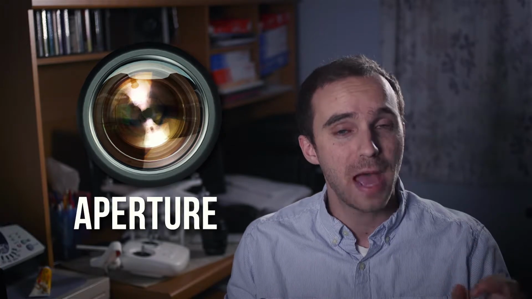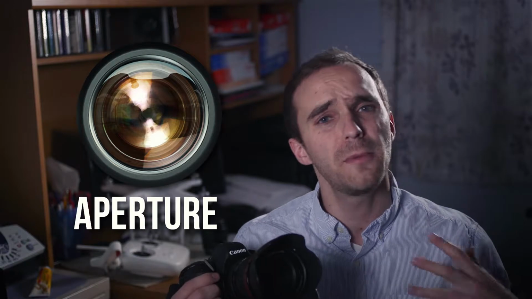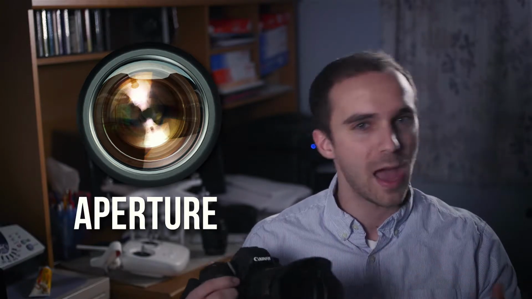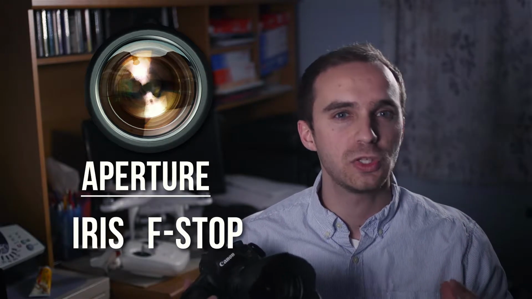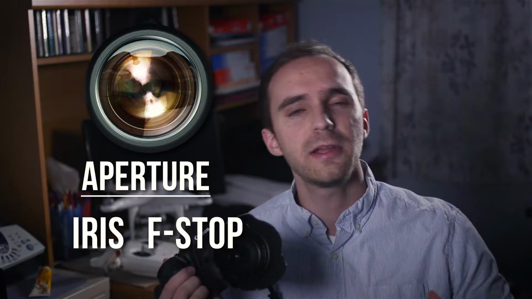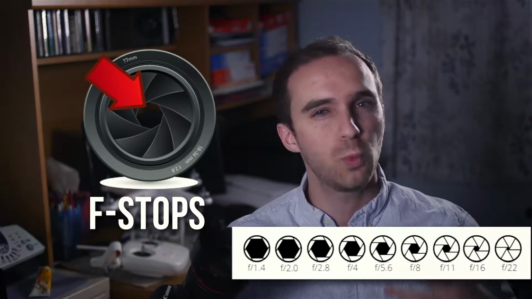So first off, what exactly is the aperture? No, not that aperture. The aperture is a space through which light passes through in an optical or photographic instrument, such as a camera. A couple of other terms that are thrown around when we're talking about aperture are f-stop and iris. Understanding what these terms are referring to and how they work together is very important when you're getting exposure for your shot. The iris is the actual structure of the aperture in your lens, and f-stops refer to the numerical value associated with the aperture.